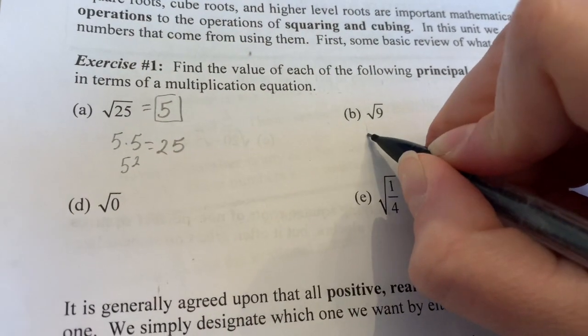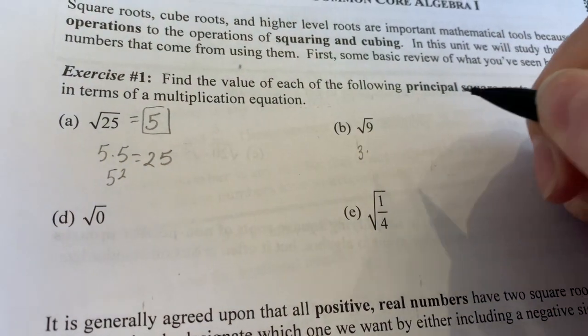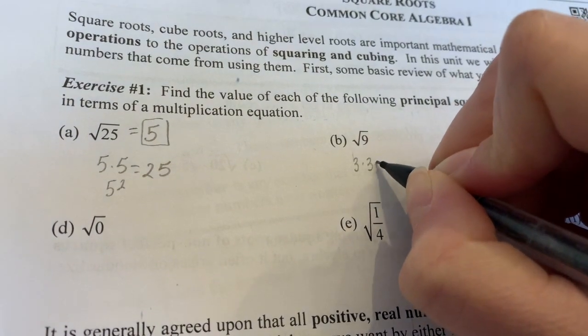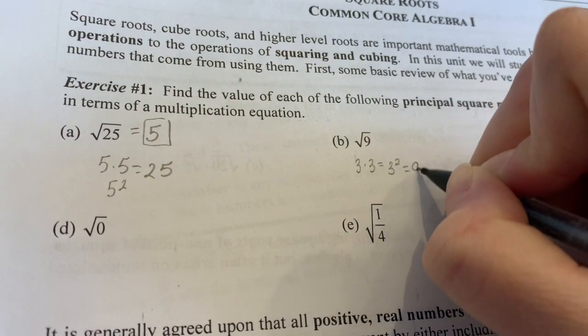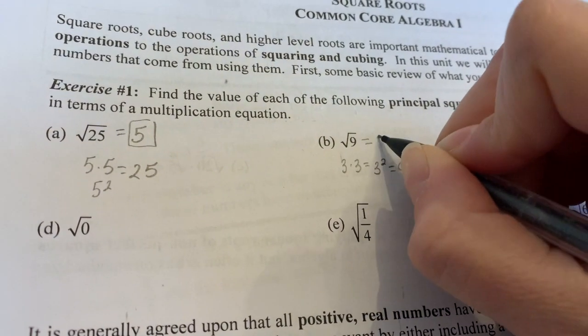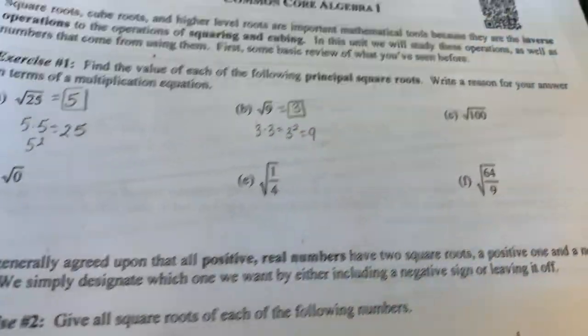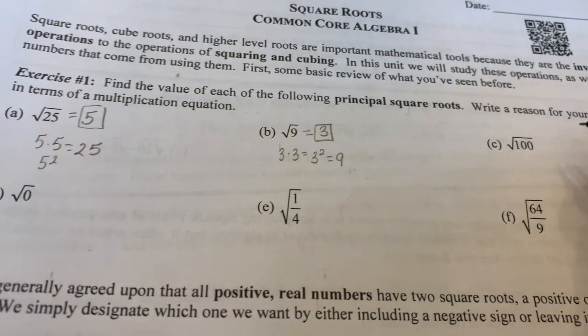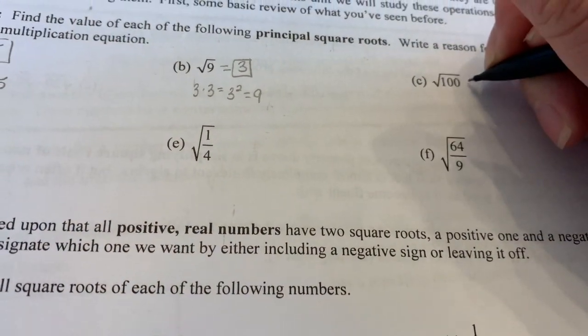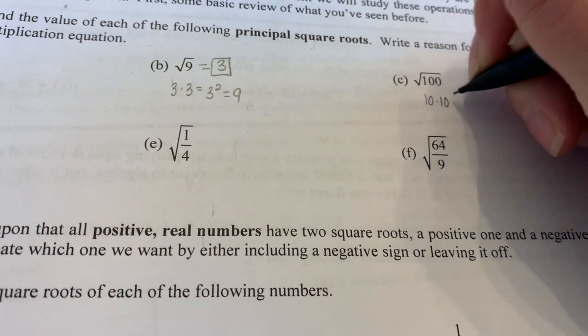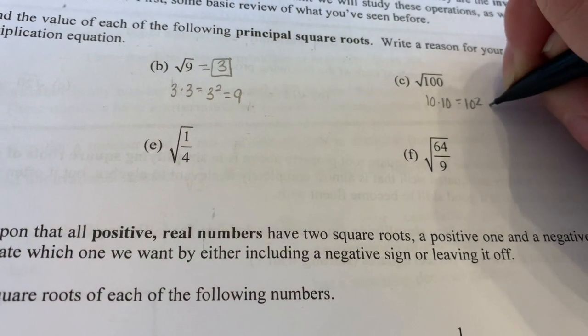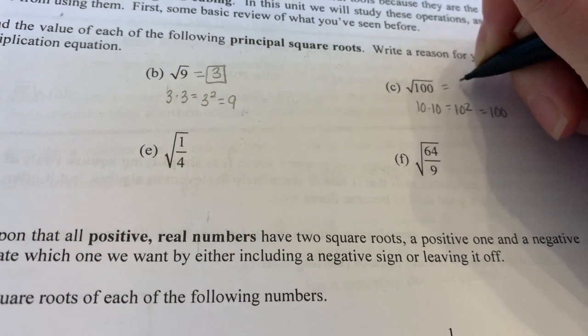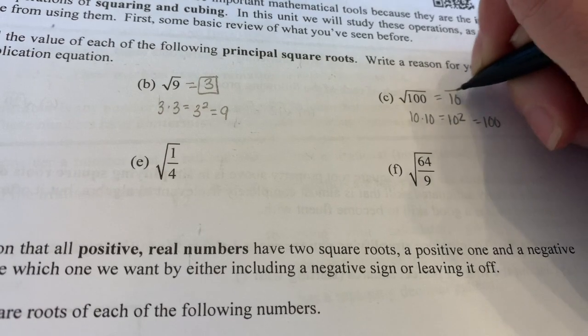Square root of 9. Remember, we're thinking of what times itself gives us 9. 3 times 3, which is 3 squared, equals 9. So the square root of 9 is 3. If you want, you can pause this and do the rest of these on your own. I'm going to keep going. Square root of 100, 10 times 10, or 10 squared, is equal to 100. So the square root of 100 is 10.